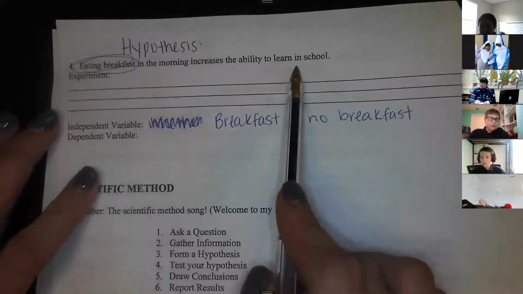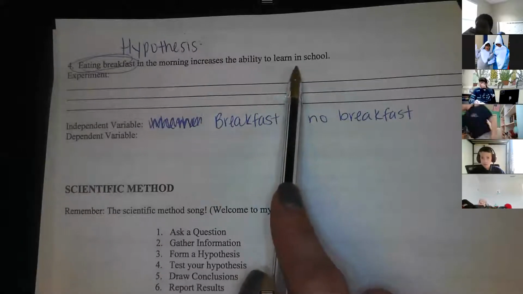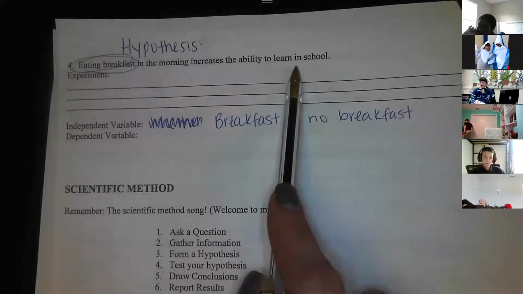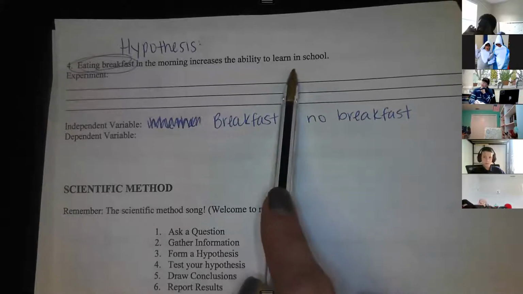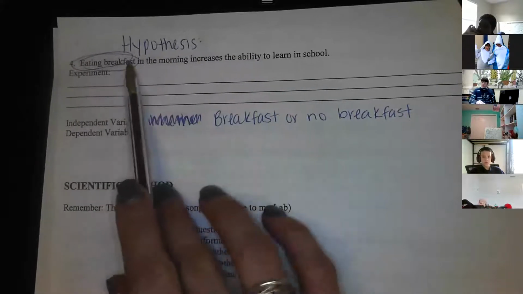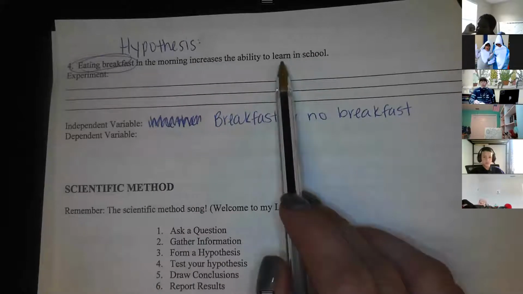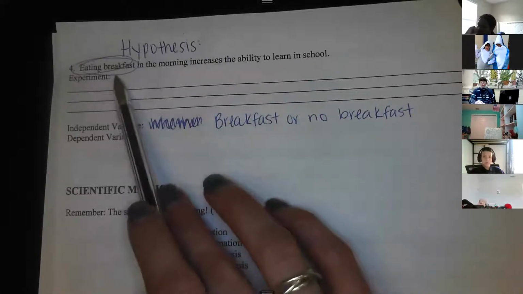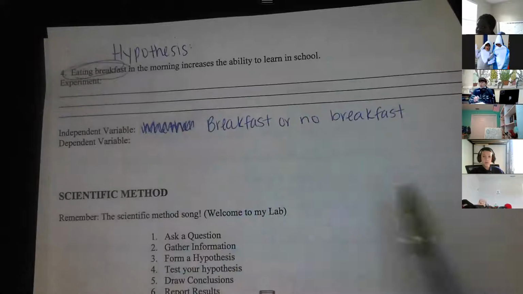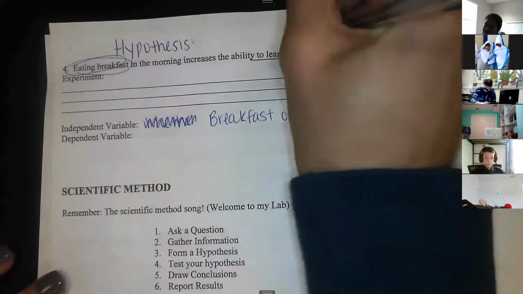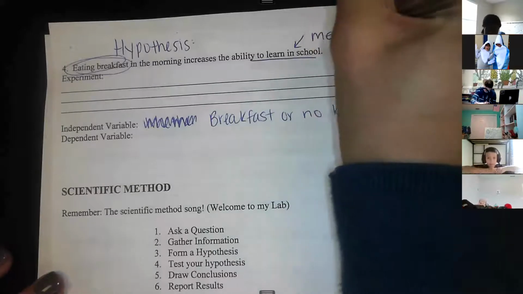Can I change my ability to learn in school if I do better as a result of eating breakfast? Which one of those things can I measure? Can I measure my ability to learn in school or eating breakfast? Yeah, that's something that can be measured.